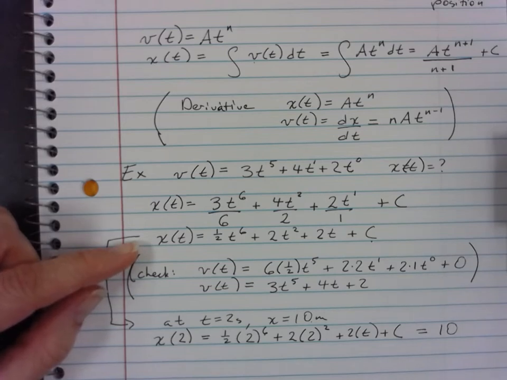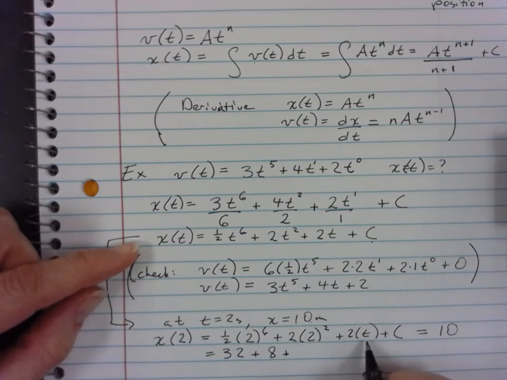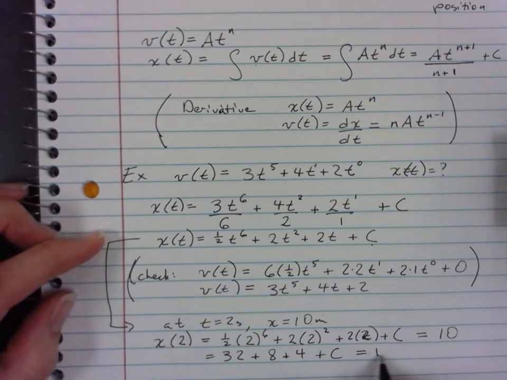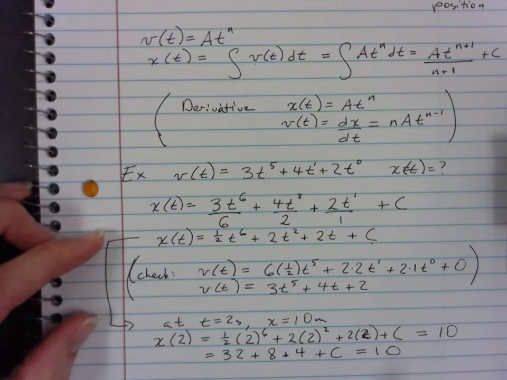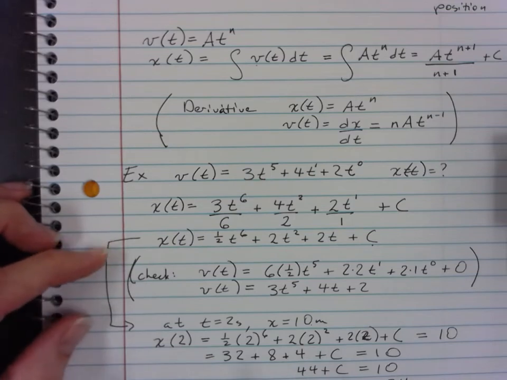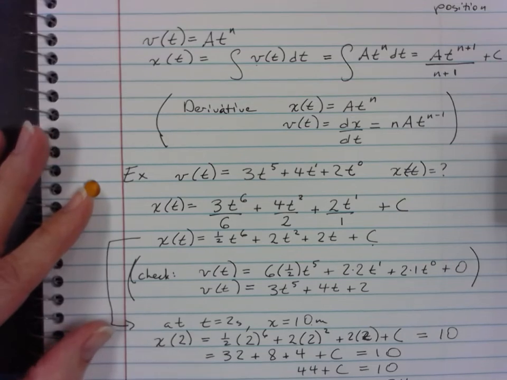Okay, 2 to the 6th, I'm not in the mood. 2 to the 6th is 64, half of that is 32, plus 2 squared is 4 times 2 is 8, plus 2, what, I didn't put the 2 in, shame on me, plus 2 is 4, plus c equals 10. So 32 plus 8 is 40, plus 4 is 44, 44 plus c is 10, subtract 44 from both sides, c is negative 34.